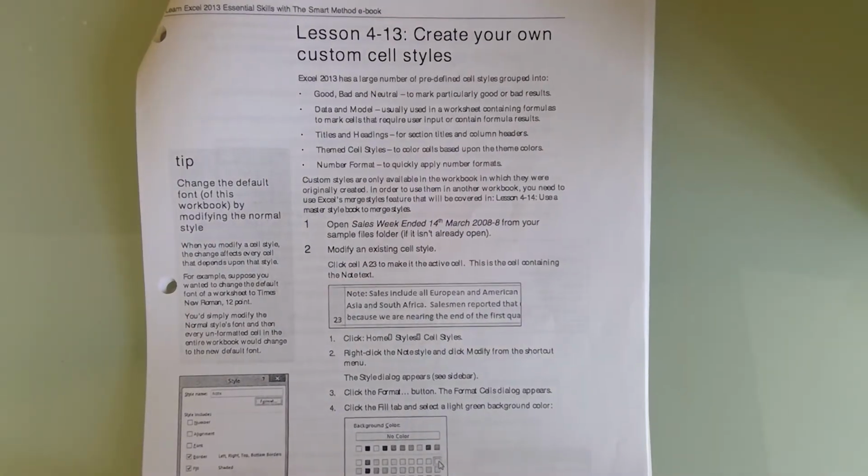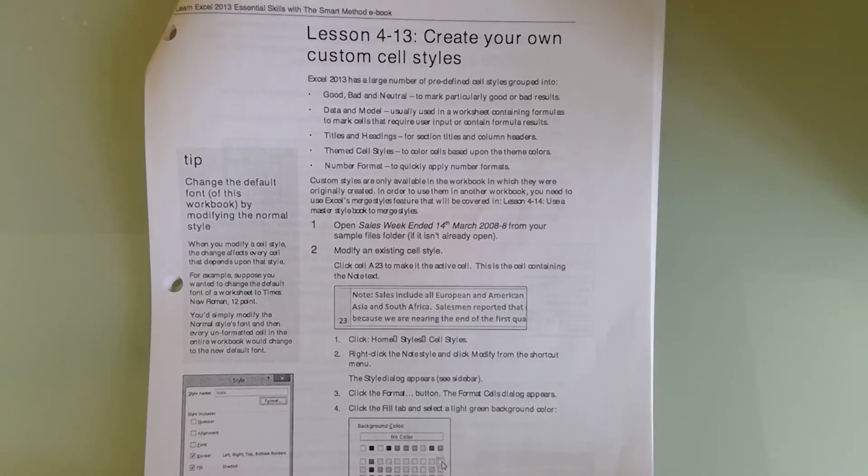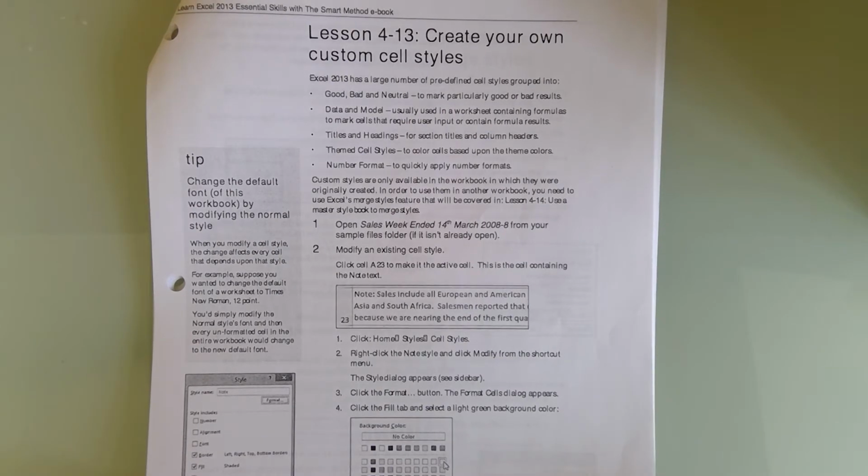You can also create your own custom cell styles. So Excel has a large number of predefined cell styles. And they've got different styles in a different way: good, bad, neutral, data or model, titles and headings, themed cell styles, and number format. And it very quickly allows you to choose what you wanted.